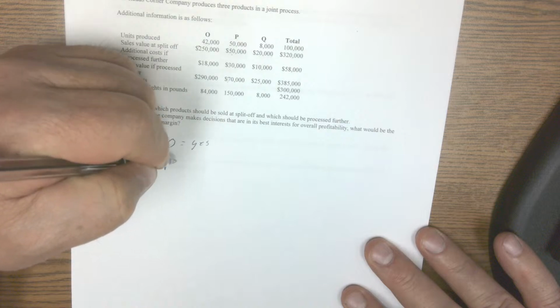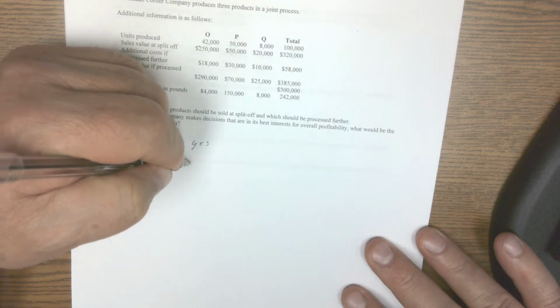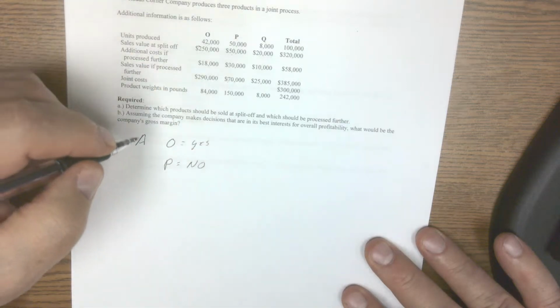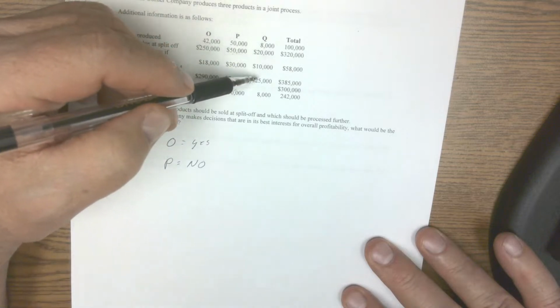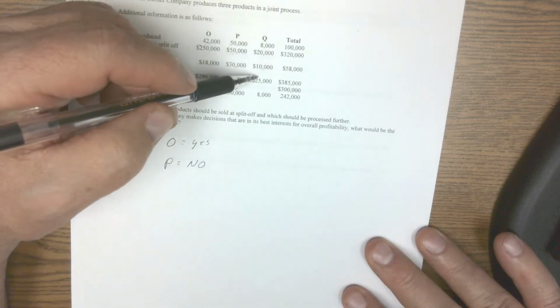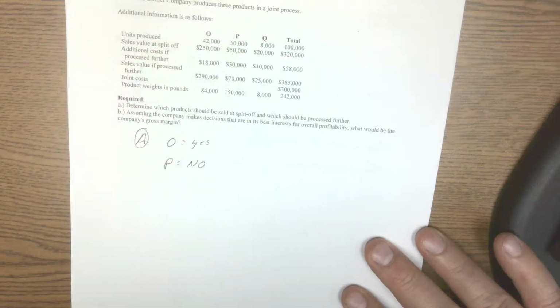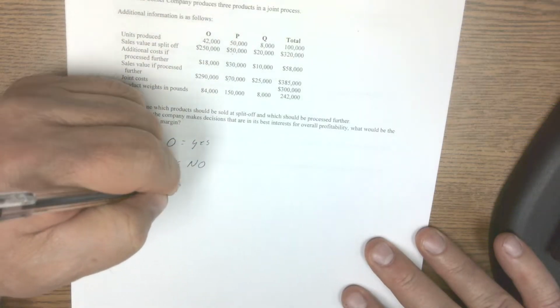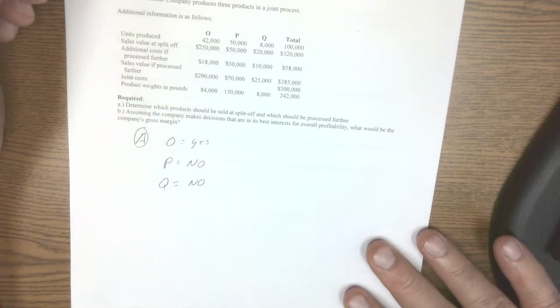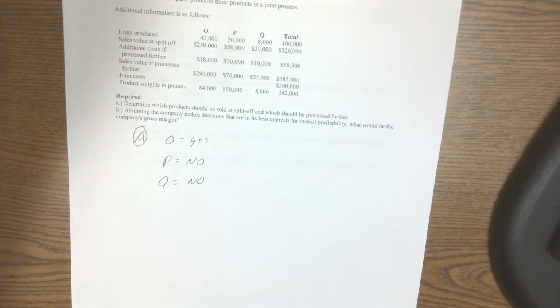So we would lose 10,000 by processing further. So no on P. And Q, 20 and 25 is 5,000 marginal revenue, 10,000 additional processing costs. So Q is no. We should not process further.